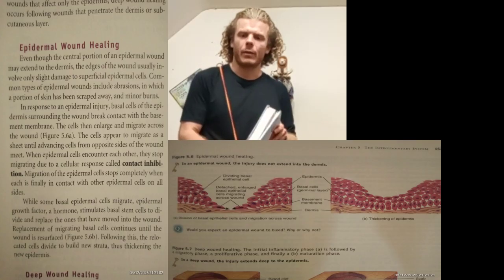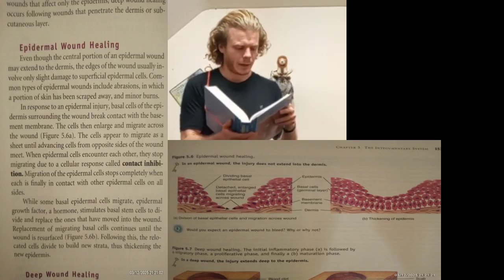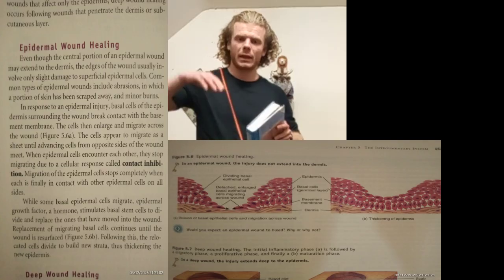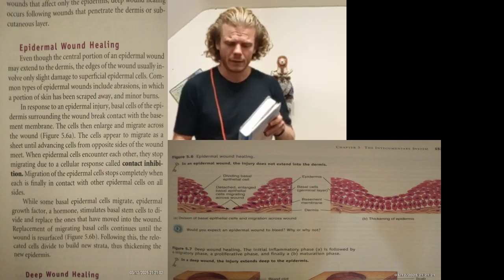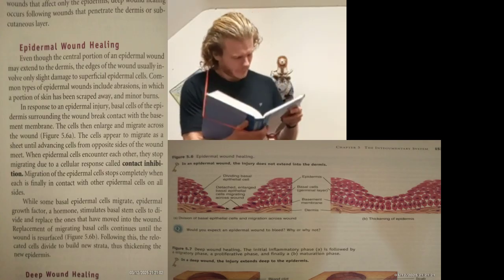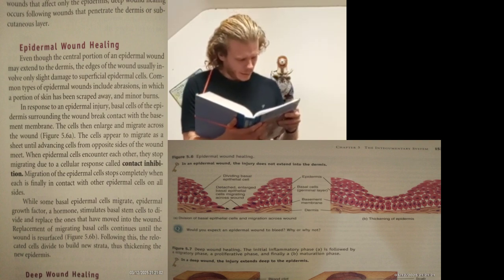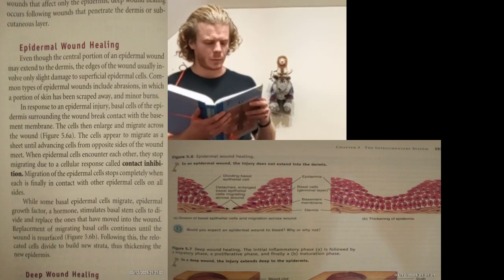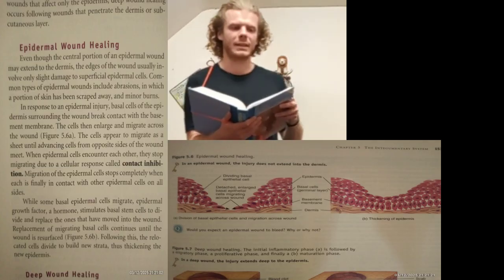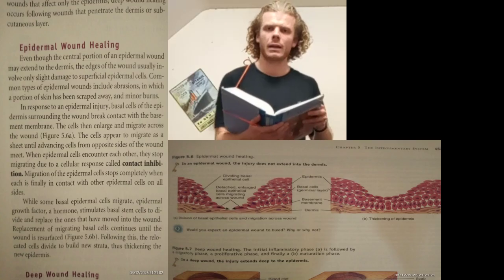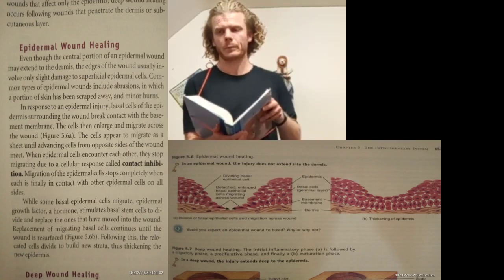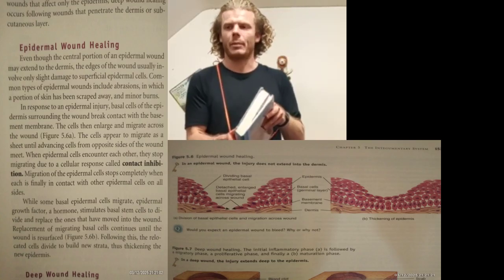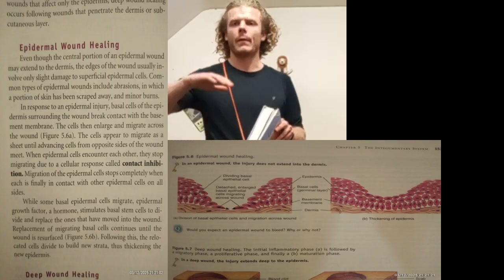We're going to say the basal cells of the epidermis are breaking off from the basement membrane.